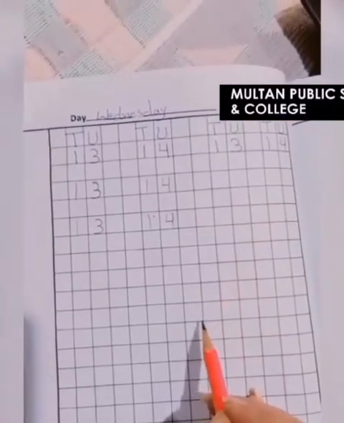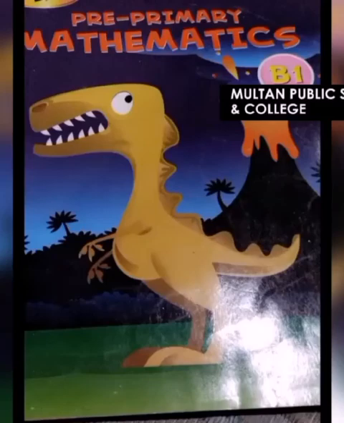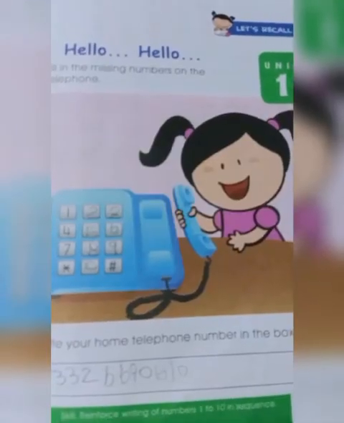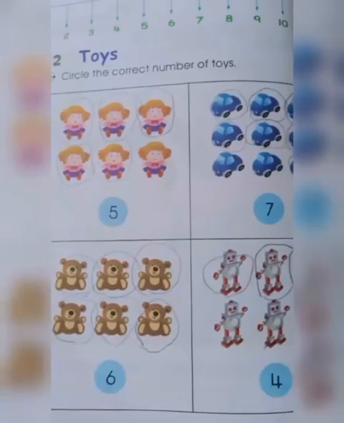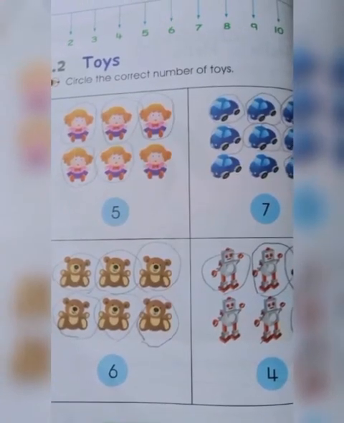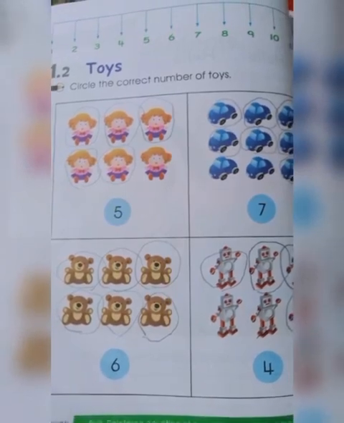You have to fill up all the page and you have to carry B1, page number 1 and page number 2. You have to solve it by yourself as per reinforcement.